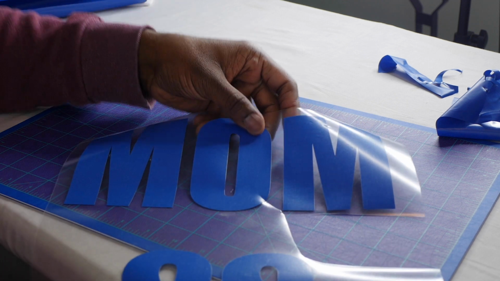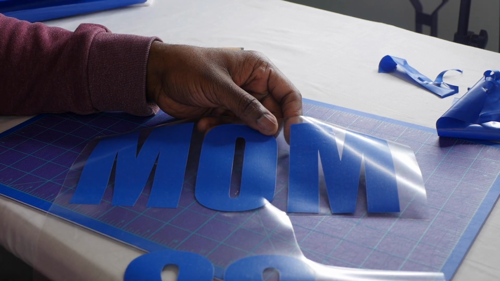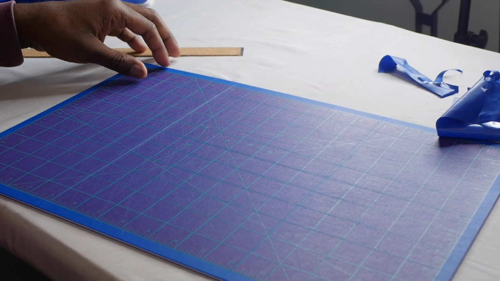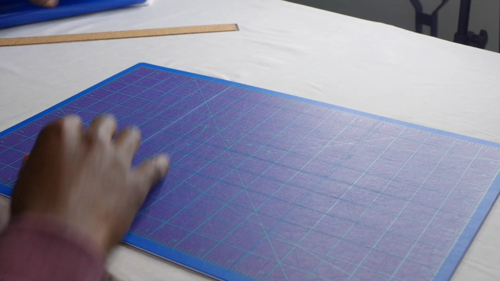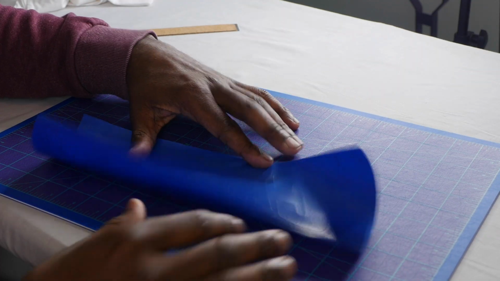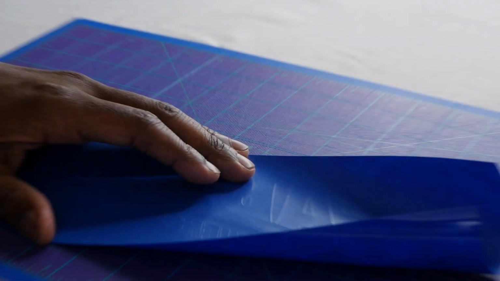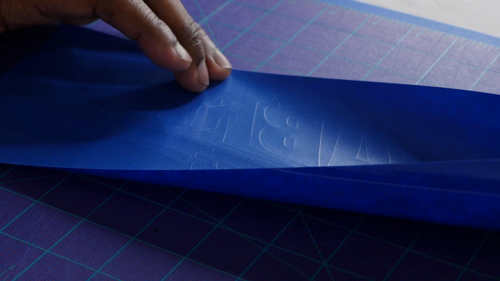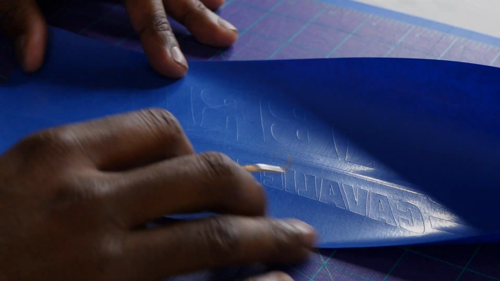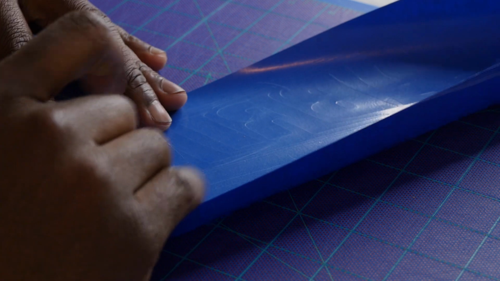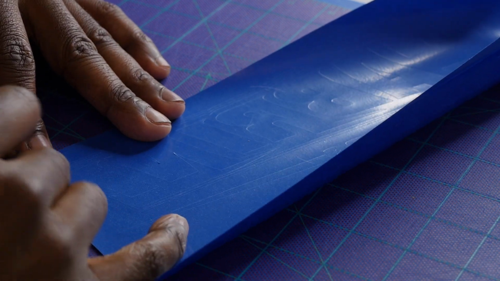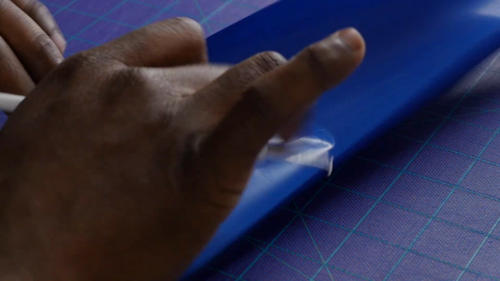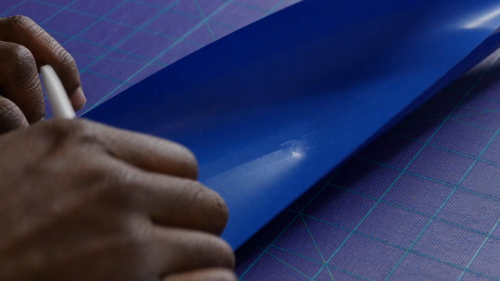So I'm going to set this off to the side, set it onto my Cameo, and we're going to weed the other part. This is the part that's going to be a little more intricate. We're going to weed this really carefully because you want to pay attention to what you're doing, since you could potentially mess up your whole design. We know we don't need the outside part, so we'll start from the outside and work our way in.